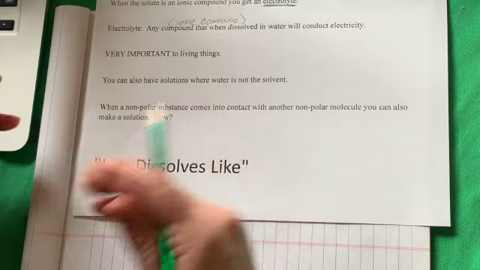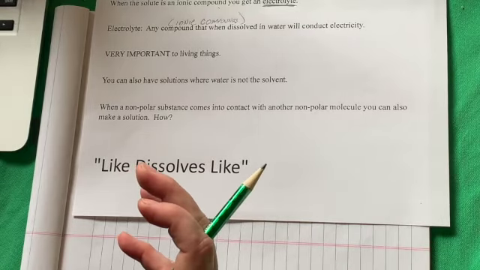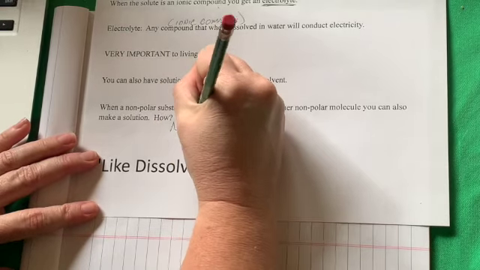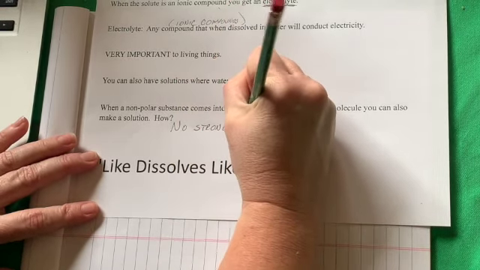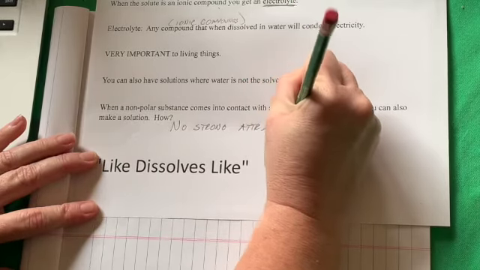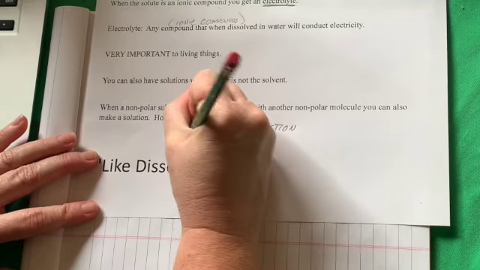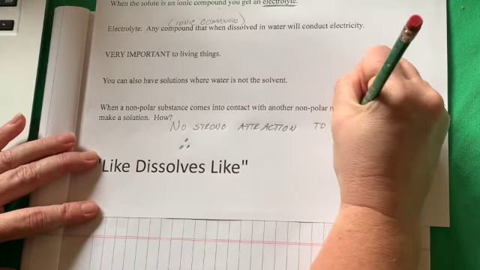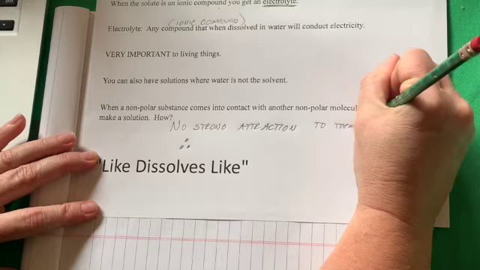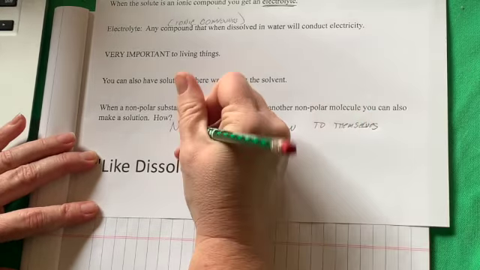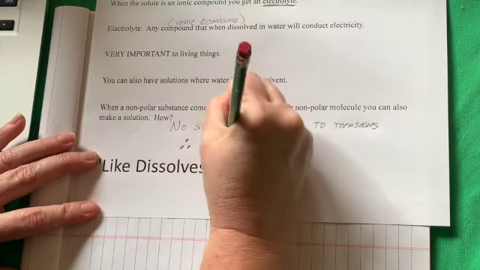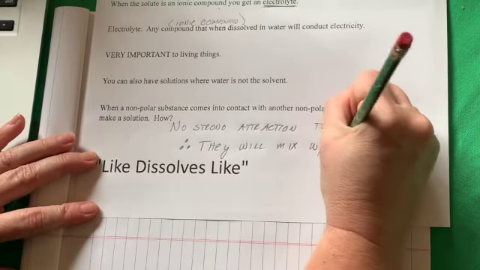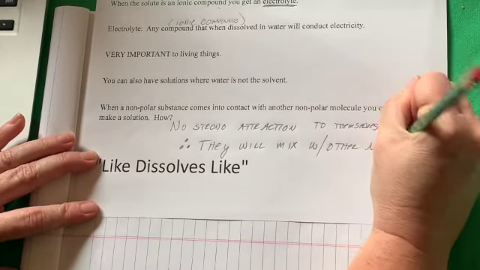Those molecules, remember, only have those weak London dispersion forces working, so they don't have any strong attraction to themselves. Therefore, they will mix with other nonpolar molecules.